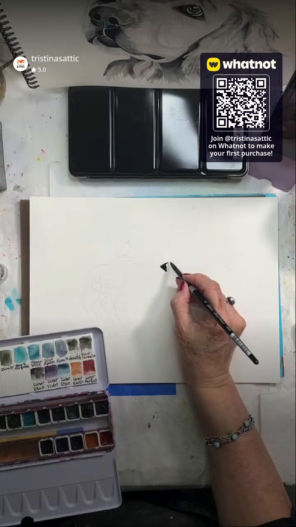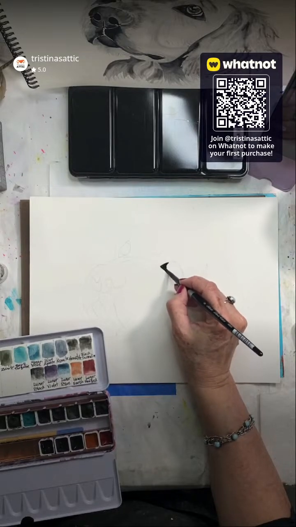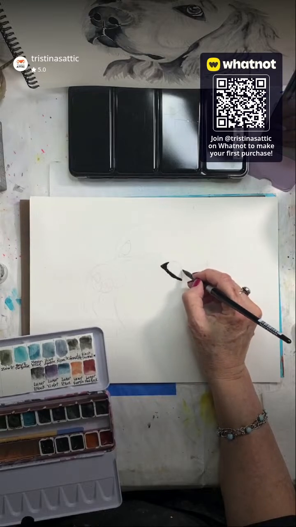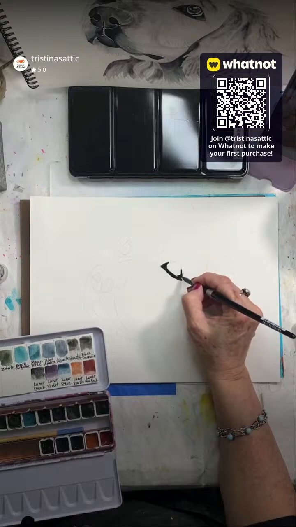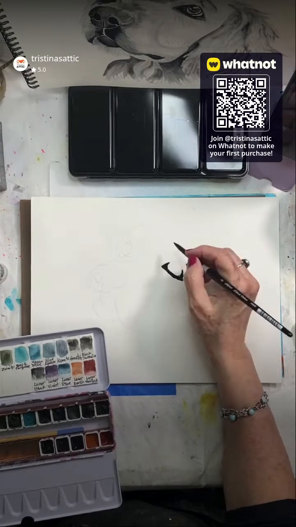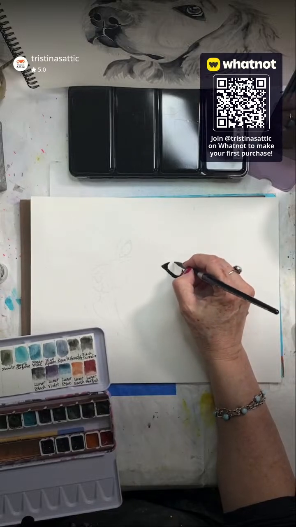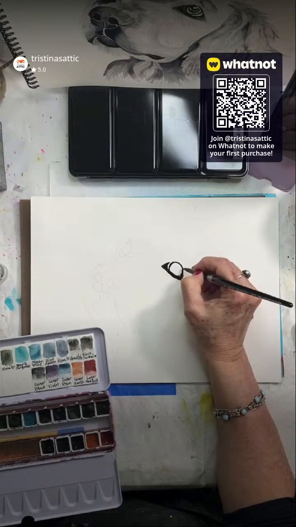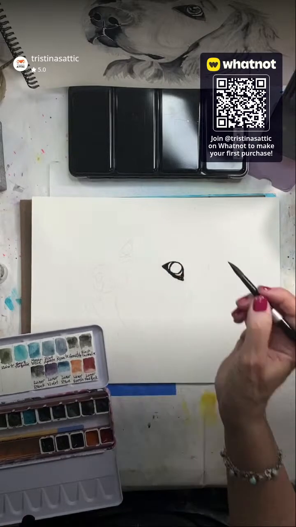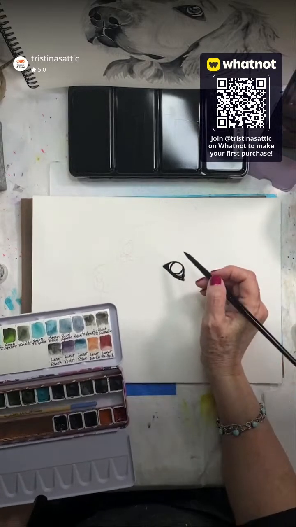Ooh, okay. It's coming out super dark right now. Hello, black. And then right in here, this area, like right around like that. And then we've got this area right here and across the top there and around the iris like that. And up here like that. Okay, so there's that eye.